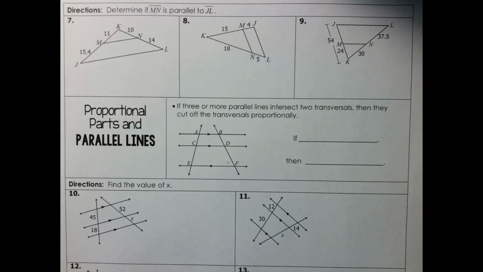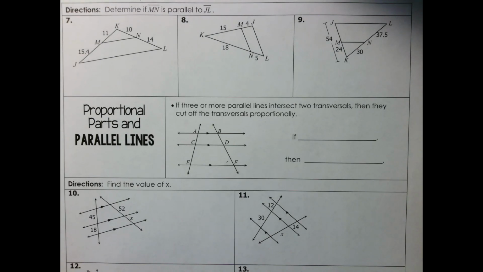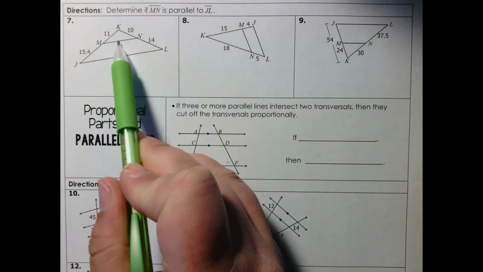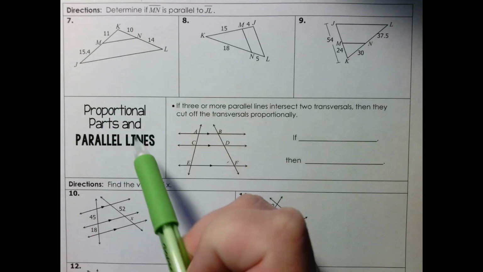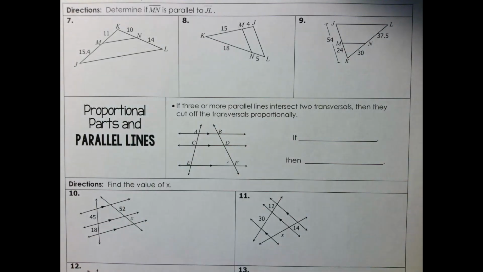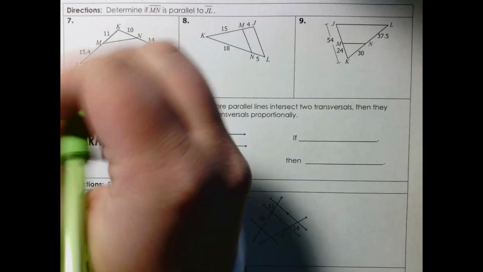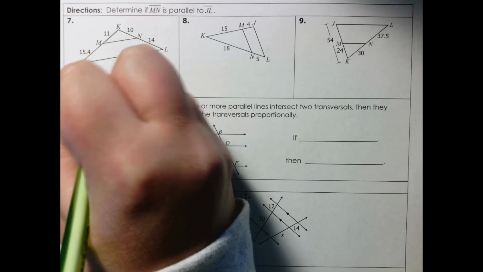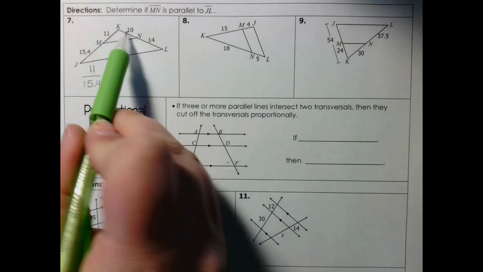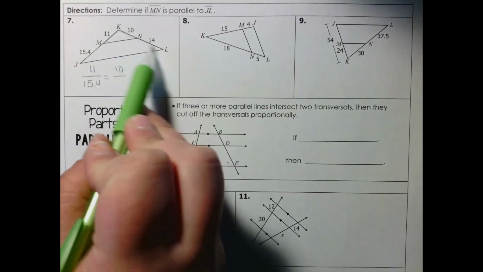Going on to the second page for number 7 through 9, we're going to do the opposite of what we did. We need to determine if these two lines are going to be parallel. I'm given all of my measurements, so I'm just figuring out if these two are parallel. I'm going to first, again, start by setting up a proportion. I'm going to start with KM, which is 11, over MJ, which is 15.4, equals KN here, which is 10, over NL here, which is 14.